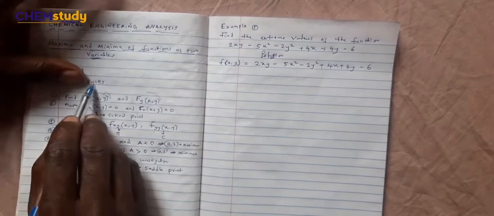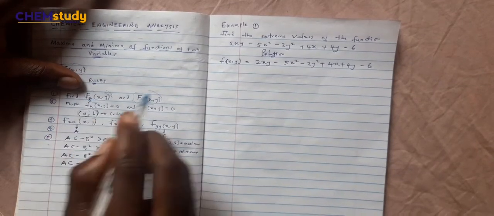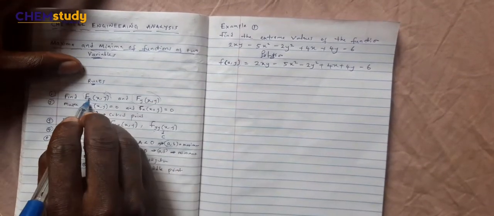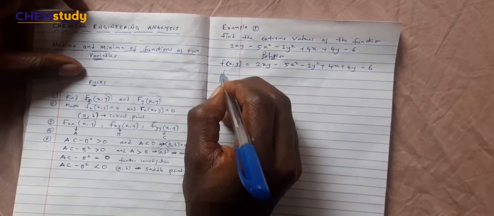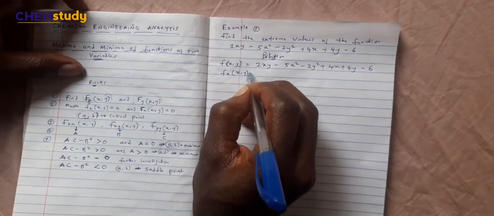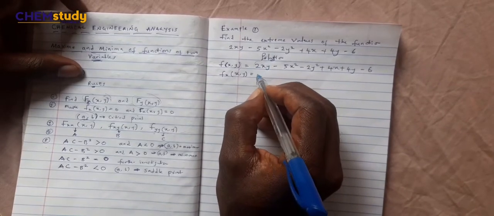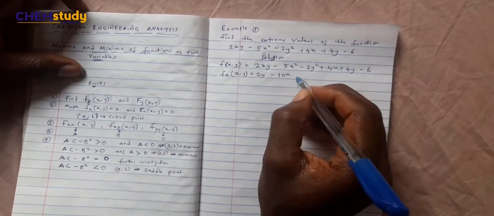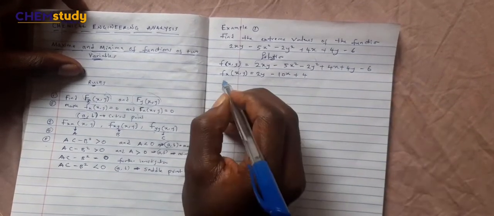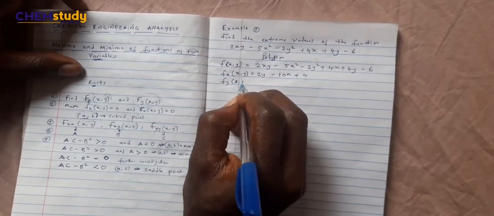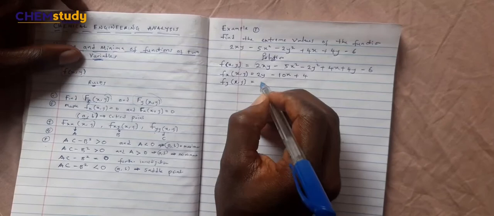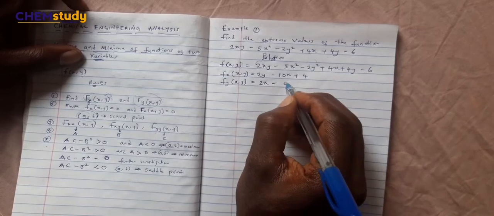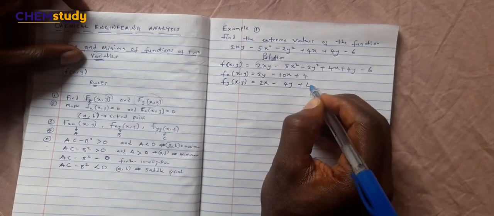Now from the rules, we should differentiate the function f of x and y with respect to x. So fx of x and y is equal to 2y minus 10x plus 4. Now fy of x and y, you differentiate with respect to y: you get 2x minus 4y plus 4.